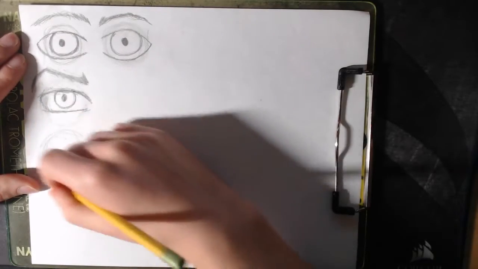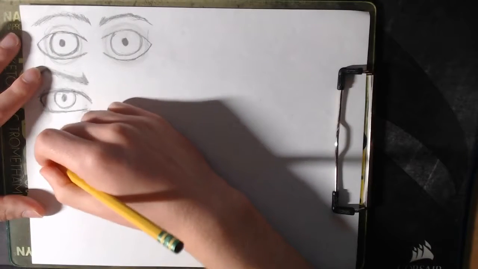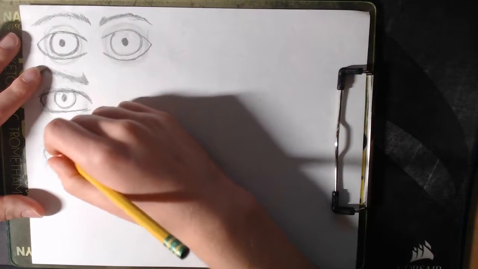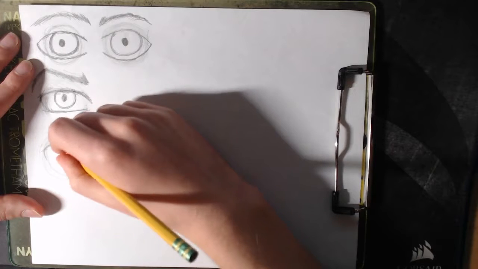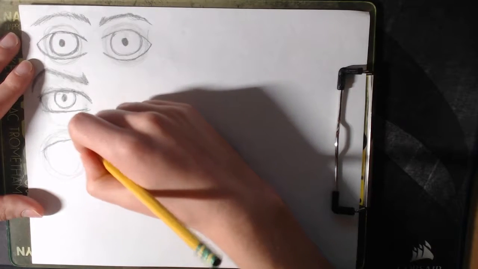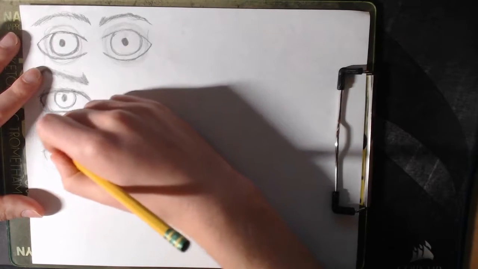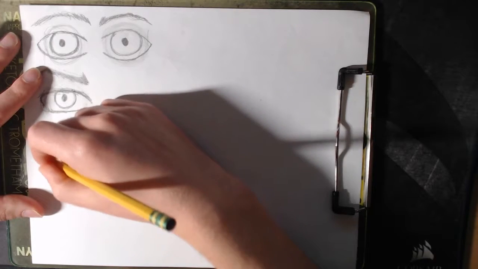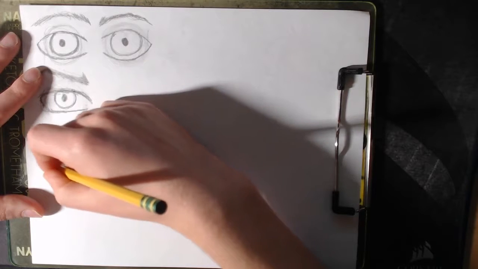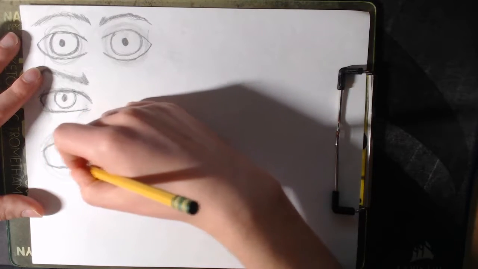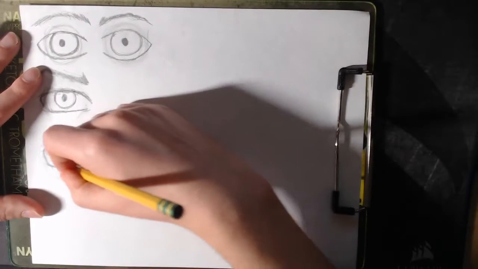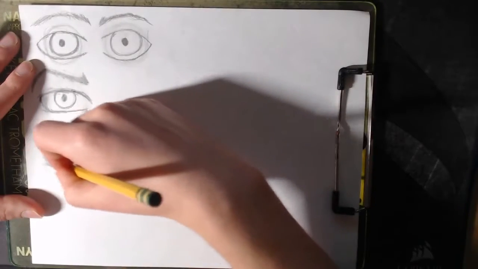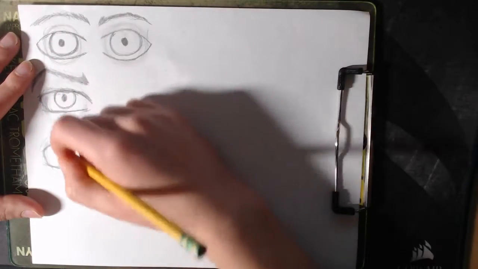Maybe if he's surprised. This is a kind of new style for me, so I'm just playing around with this. You honestly just remember the football shape and the circle. You see how this is kind of wide, but it's still the same style. I just take the eyelids here, and I make them a little bit wider.